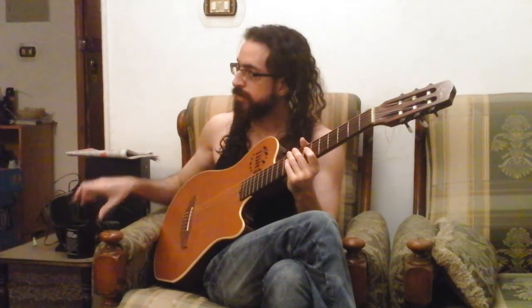Okay, the last one is Mixolydian, which is the fifth mode of the major scale. Mixolydian is basically a major scale, but the one note which is different is now a seventh. So instead of a major seventh, we have a flattened seventh, or a minor seventh.